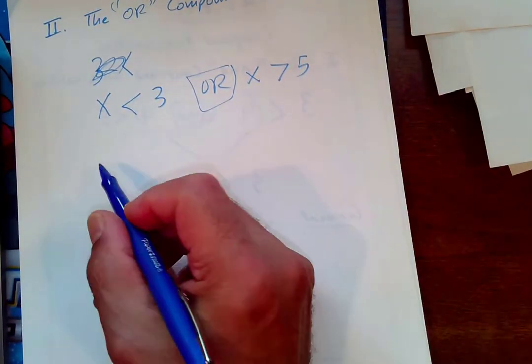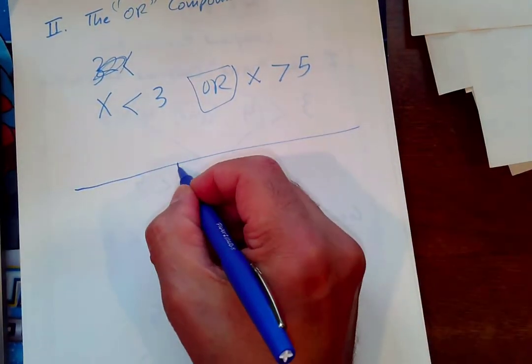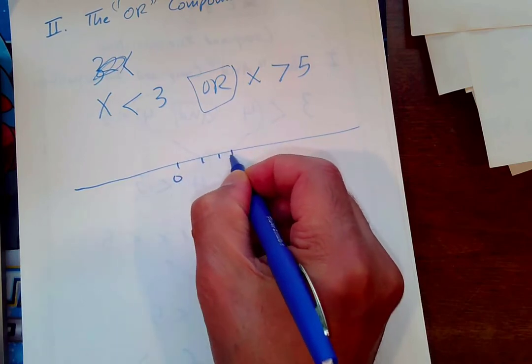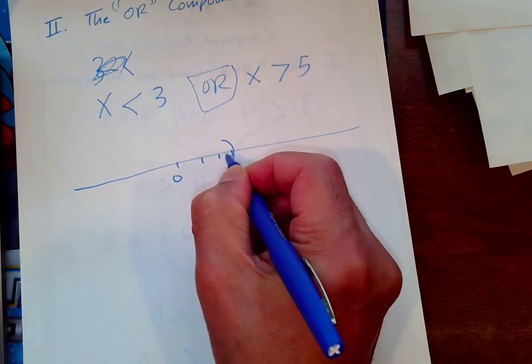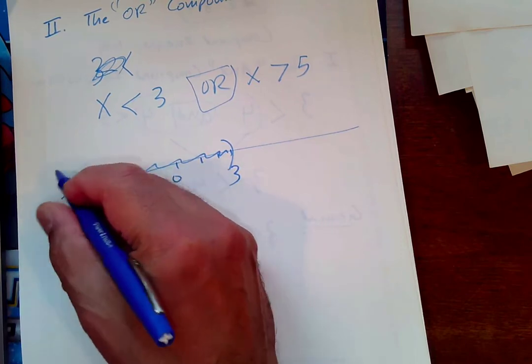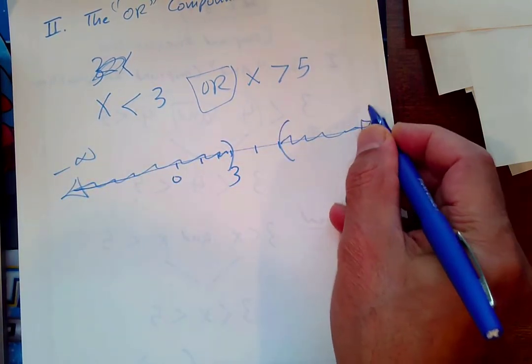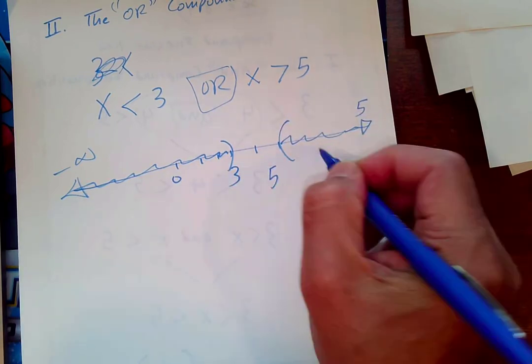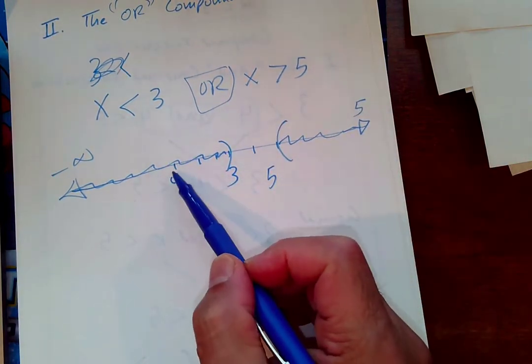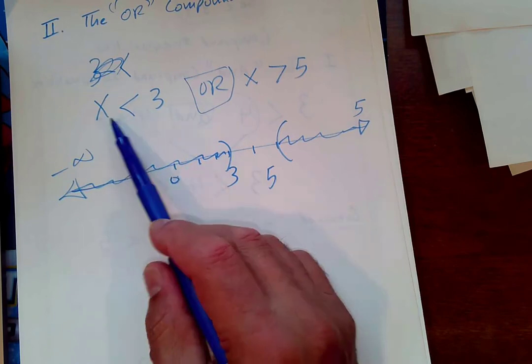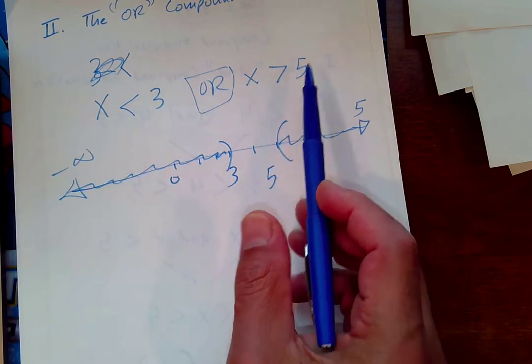And graphically speaking, this means x has to be less than 3, so that includes every real number to the left of 3, or greater than 5, every real number. So that's your graph. If you put a 0, 0 is less than 3, so it's true. I don't care if it's not greater than 5. One of them has to be true.